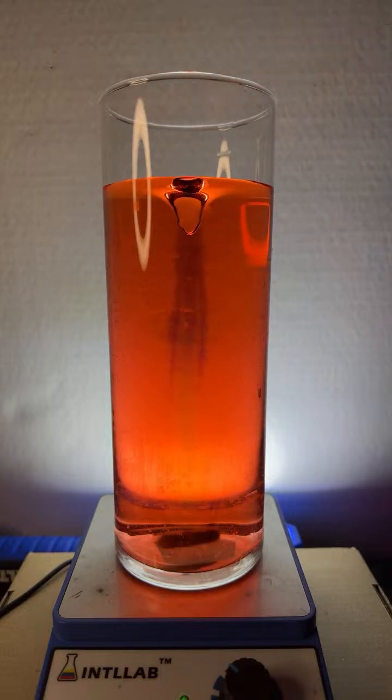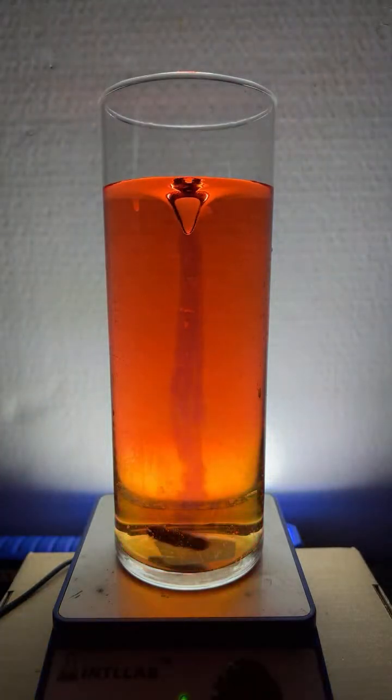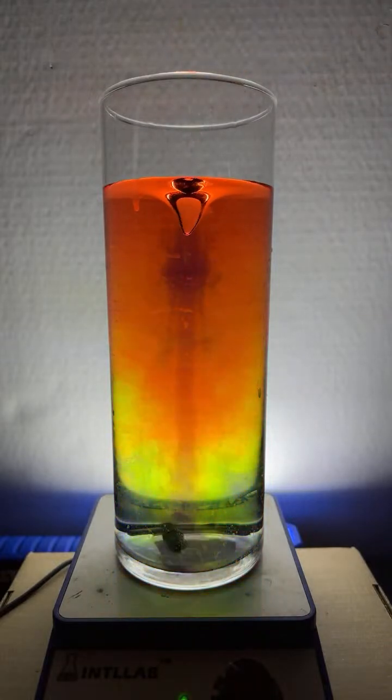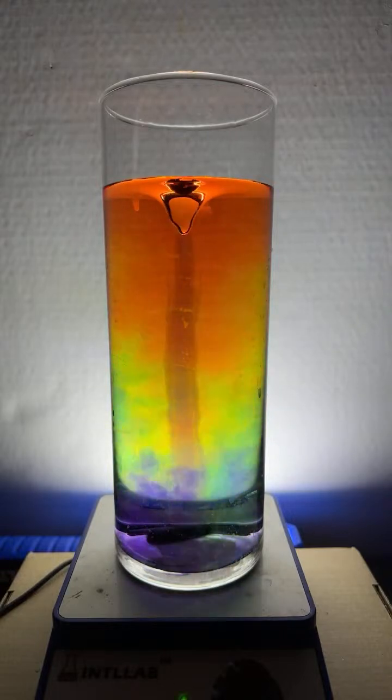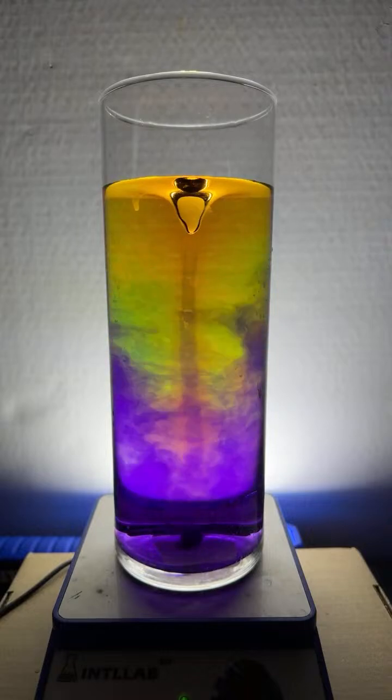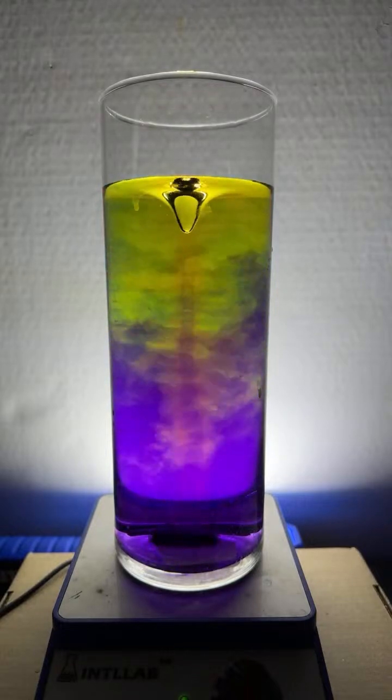We're going to add a little bit of base to develop some violet color. And because the reaction doesn't happen immediately between the acid and base, you'll set up different colors simultaneously until the mixture homogenizes.